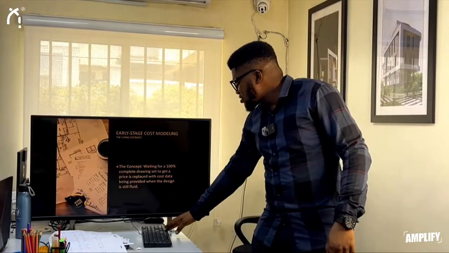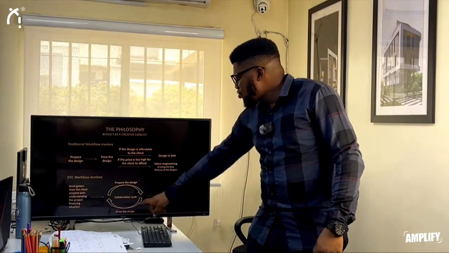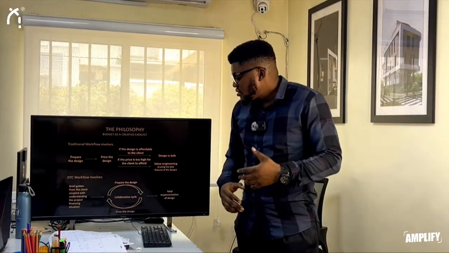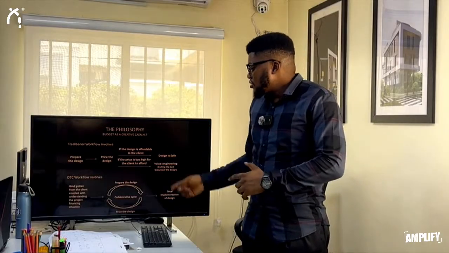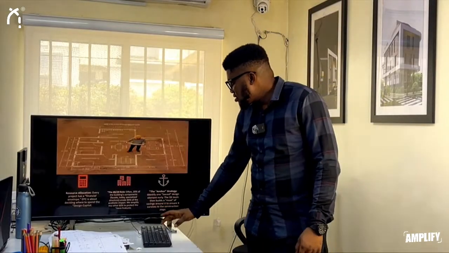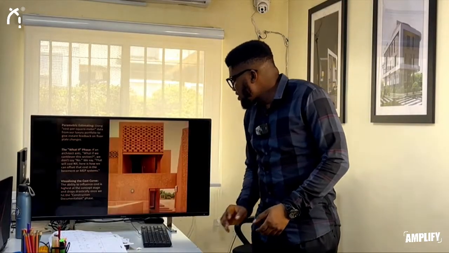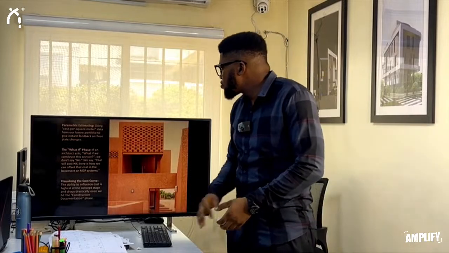Just as we spoke in this collaborative circle, where we prepare the design and then we price the design at the same time, having that circle before our final design comes out, so that we can achieve what we want to achieve.